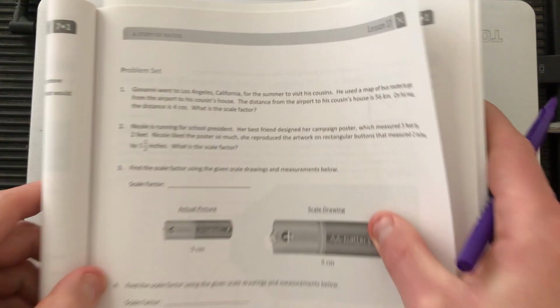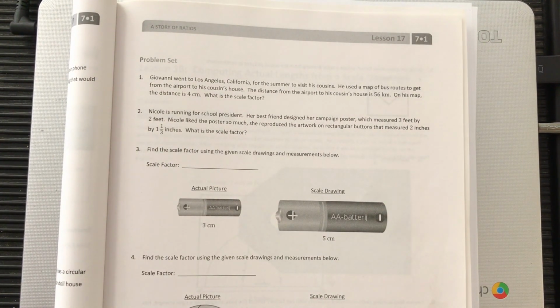Hey everyone, today we're going to look at a few problems from problem set 17 in the 7th grade Engage New York Module 1 workbook. It says, question 1 says, Giovanni went to Los Angeles, California for the summer to visit his cousins. He used a map of bus routes to get from the airport to his cousin's house.